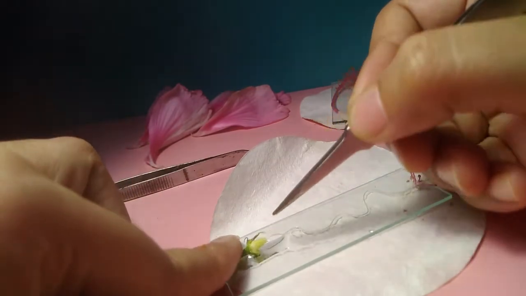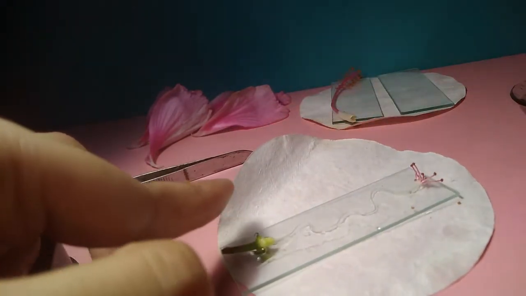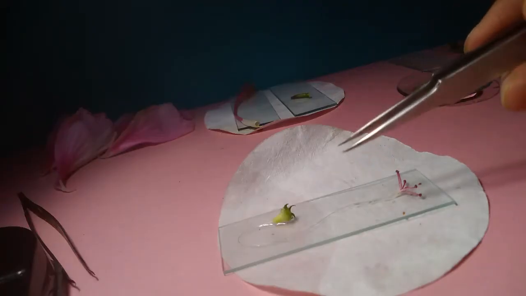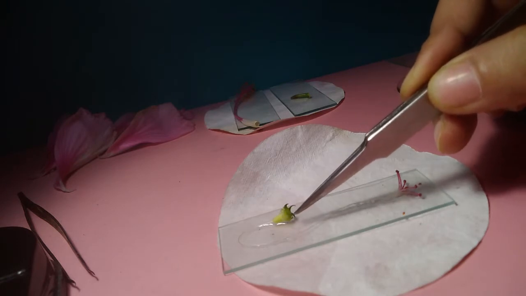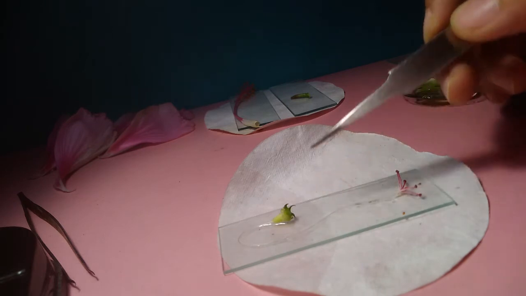So this part, this swollen part is the ovary, and I am going to remove the epicalyx and the other parts. But before that, I want to mention a very interesting thing here, that we can see that the epicalyx are arising from below the ovary, isn't it? This is our ovary and the epicalyx was below it. Or let me put it in a different way.